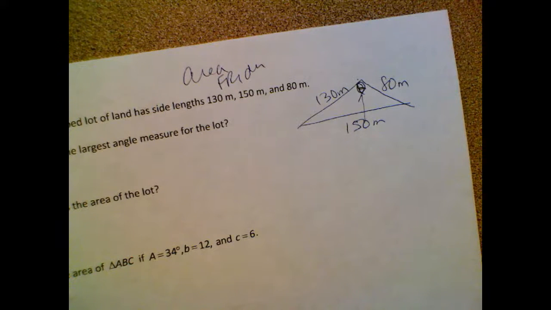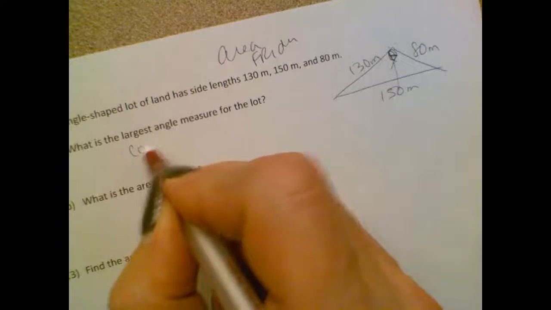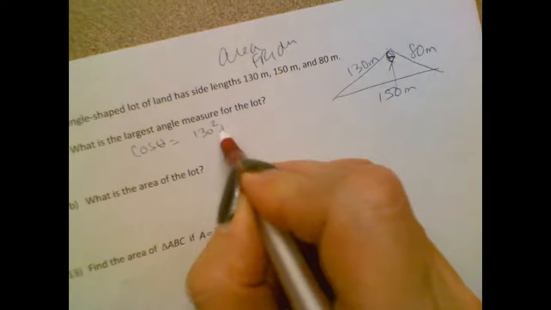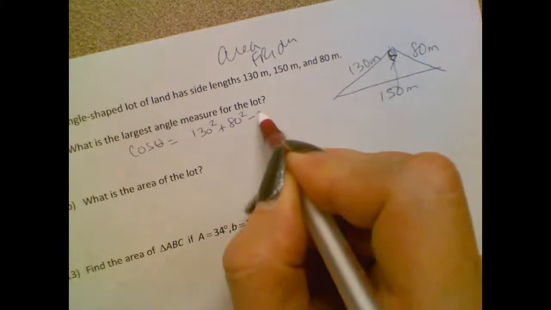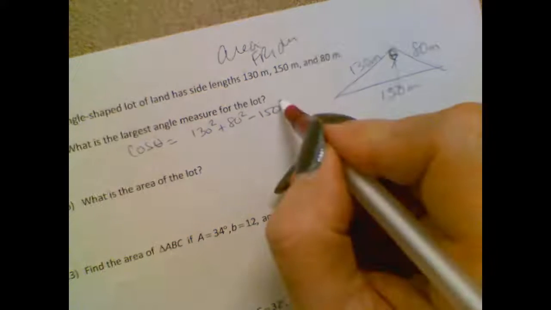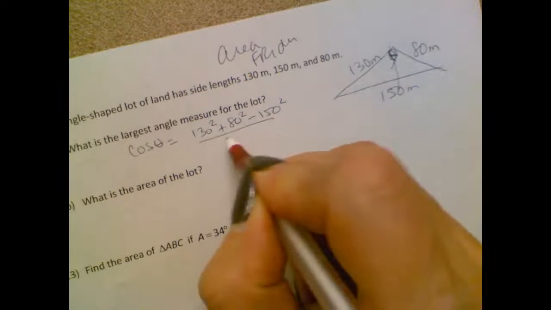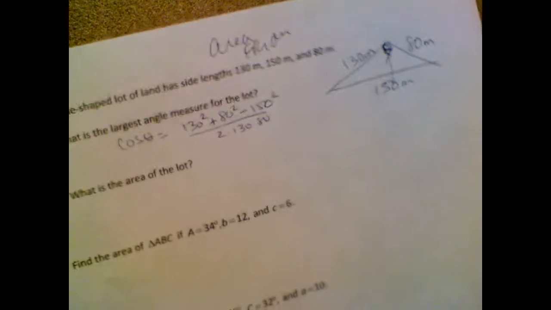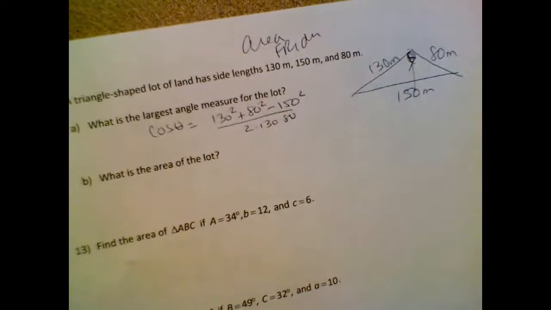So actually, this is not an area formula. They just want us to find the angle. This is law of cosines. So you'd say cosine of theta is equal to side plus side minus the opposite side of the angle you're solving for, over 2 times 130 times 80. So the first thing you're going to do is figure out this angle using law of cosines.